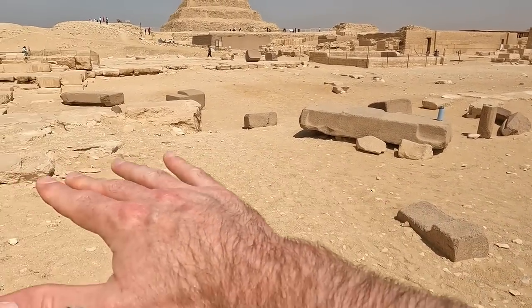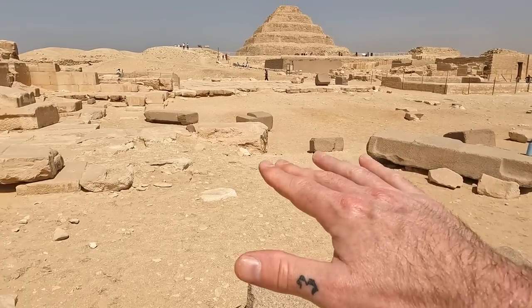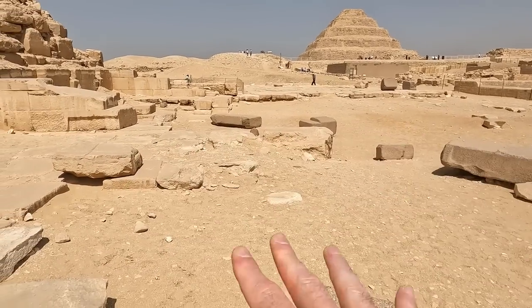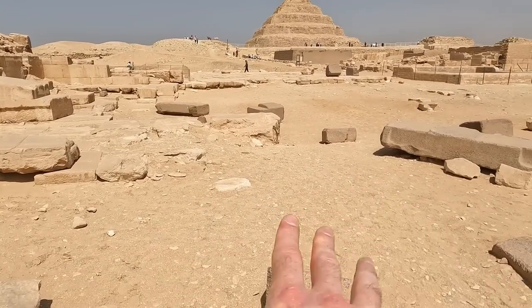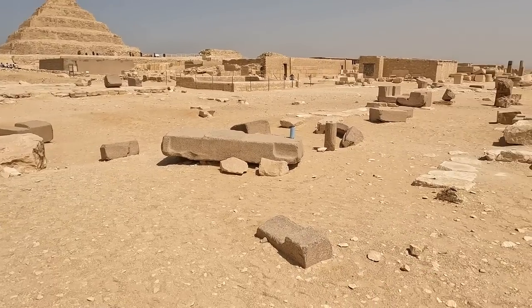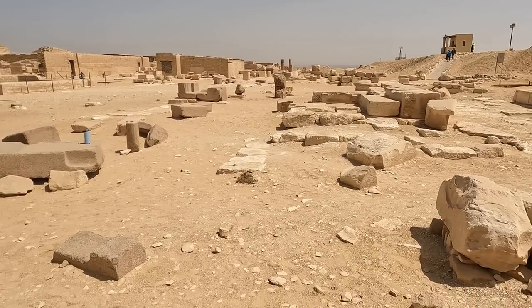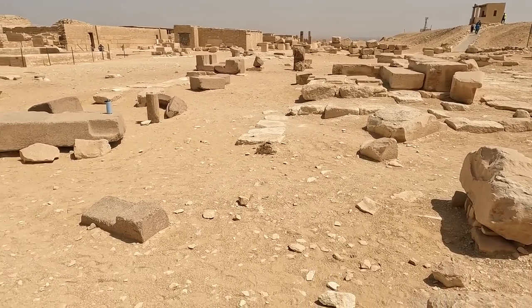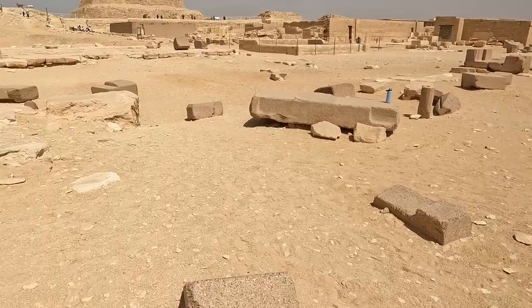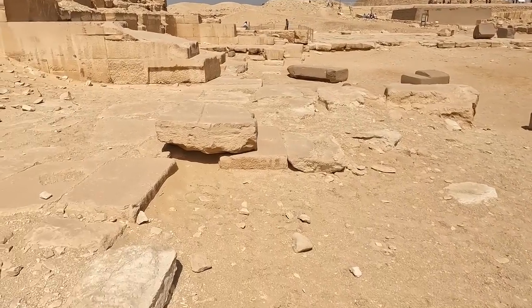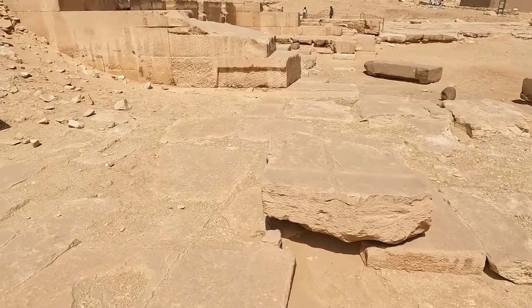This whole thing would have been covered with finished stone, paving stones, conduits and channels running below the structure. It's all gone. And only tiny fragments of scattered remains are still at the site.